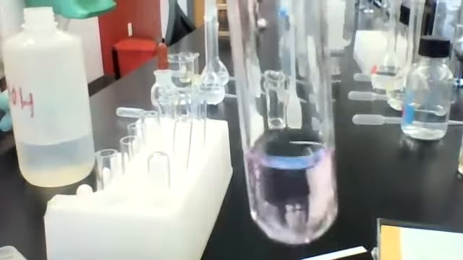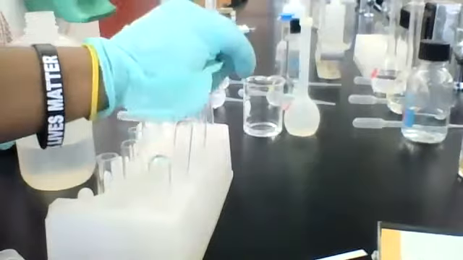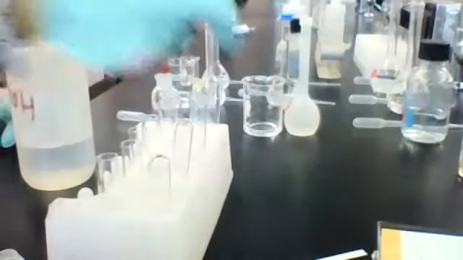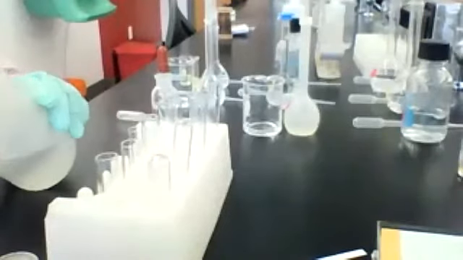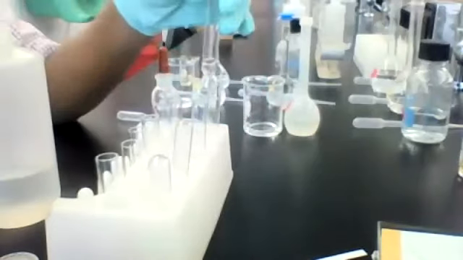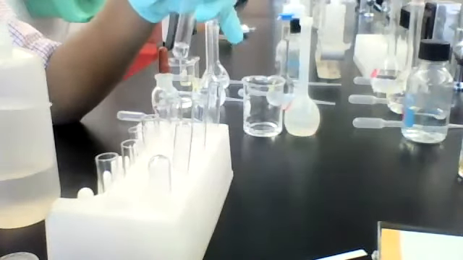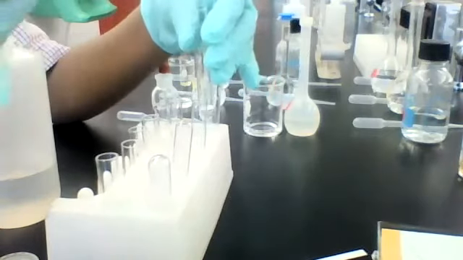So 2 drops and it's neutralized. It's okay if your predictions are off. That's perfectly fine. But if you're consistent, then you'll see a pattern appear. Okay, so for HCl, only needed 2 drops. Let's go to our next acid, nitric acid.